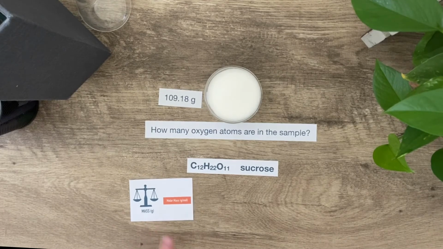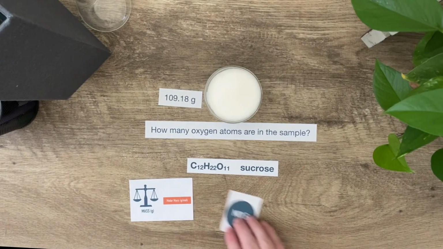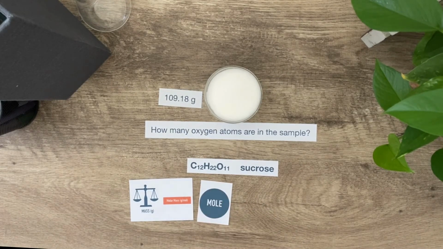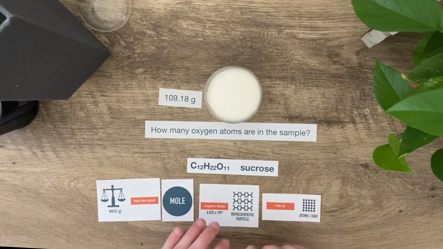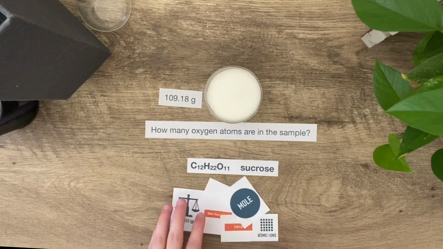We're starting at mass. We're going to need to be able to go to moles. Then we're going to need to go to particles. And then we're going to need to go to atoms. This is a lot of steps to get that answer, but that's okay. It's going to follow the same method we've been using in dimensional analysis to get there. Same process, different relationships. So let's try it out.